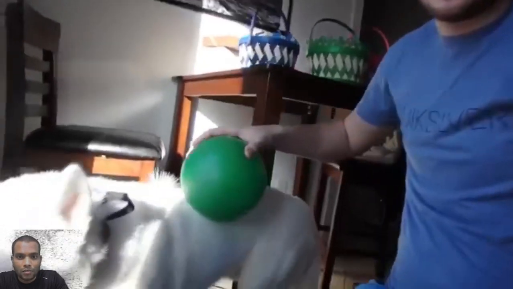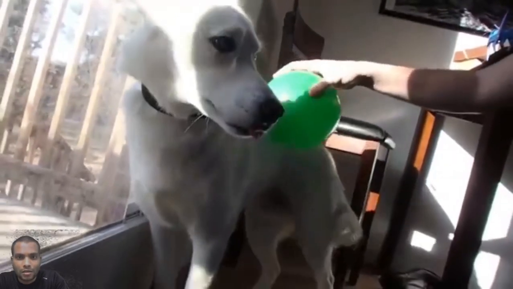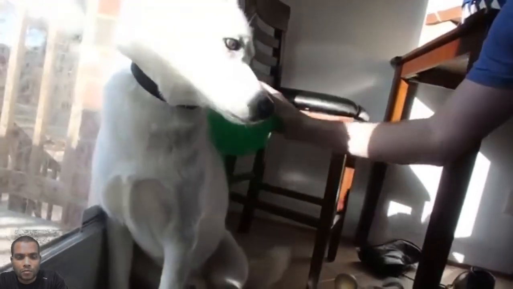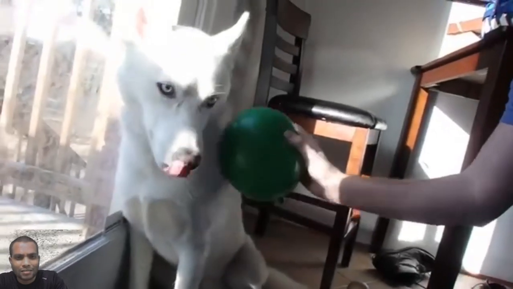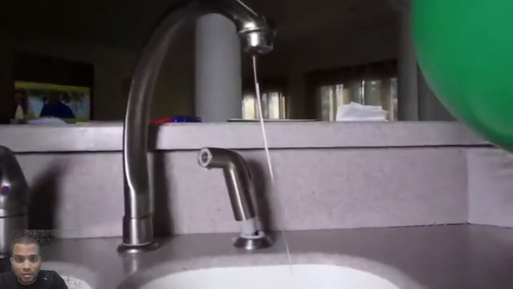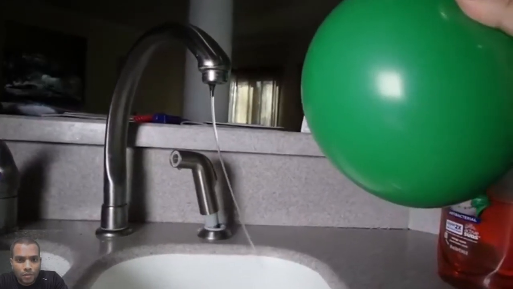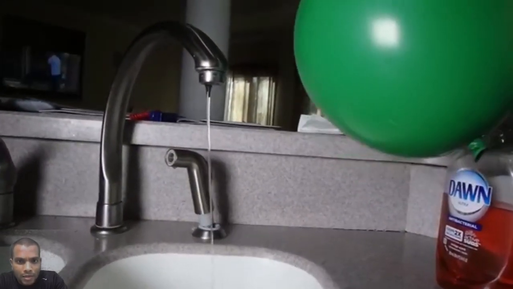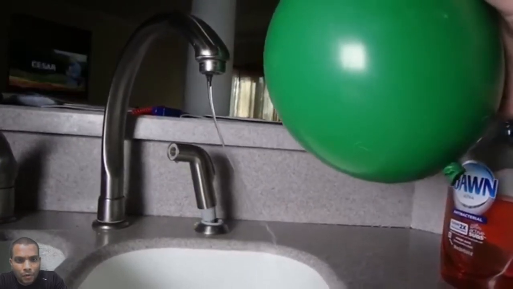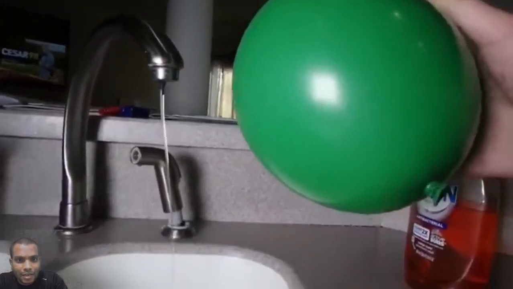Hi guys, so let's see one small demonstration about electric dipole. Suppose you take a charged balloon, where the balloon is charged with the help of dog fur, and now the balloon became charged. If you bring the charged balloon close to water, do you observe? The water is trying to attract the balloon. So let us understand why.